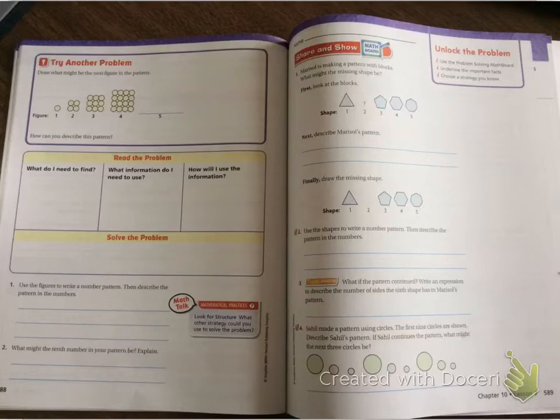I'm looking at page 588, and I will ask your forgiveness during this lesson because I will be attempting to draw straight lines of patterns, and I can't imagine it's going to go that well on the iPad here. So here we go. We've got our first pattern that we're going to look at, and it says draw what might be the next figure in the pattern.